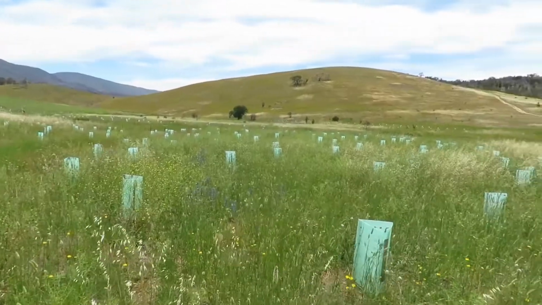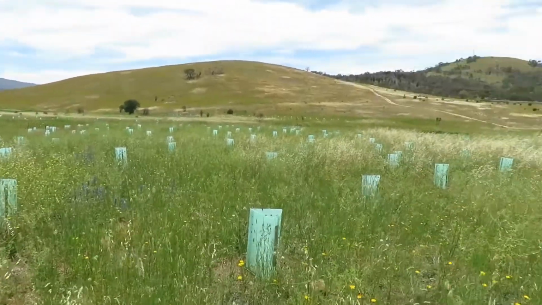We can't just keep cutting further into the bush. I strongly believe that our future is in restoring what we've degraded and continuing to improve lands that have been lost.